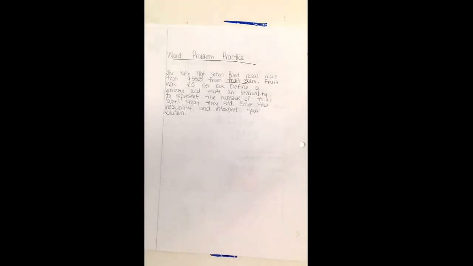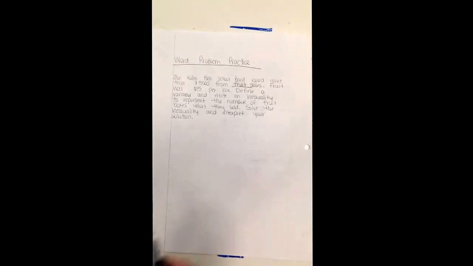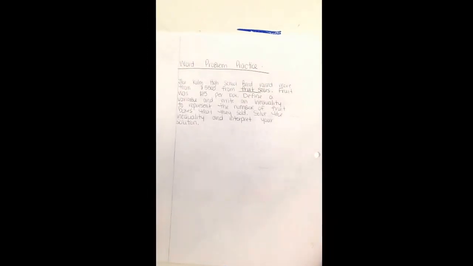This is a word problem that we set up. It's going to be very similar to the ones you'll see on your homework, but we'll do some more practice tomorrow in class. The word problem reads, the Cullum High School Band raised more than $5,500 from fruit sales. Fruit was $15 per box. Define a variable and write an inequality to represent the number of fruit boxes that they sold. Solve the inequality and interpret your solution.